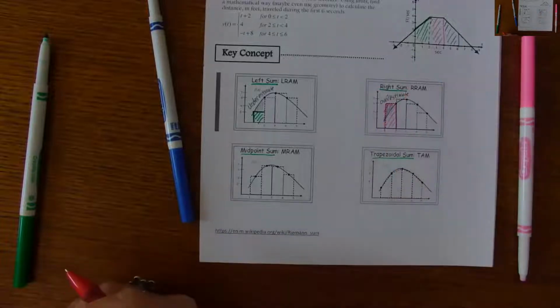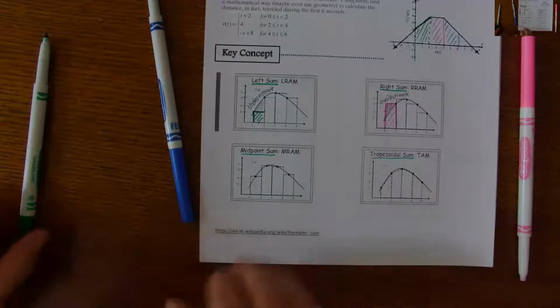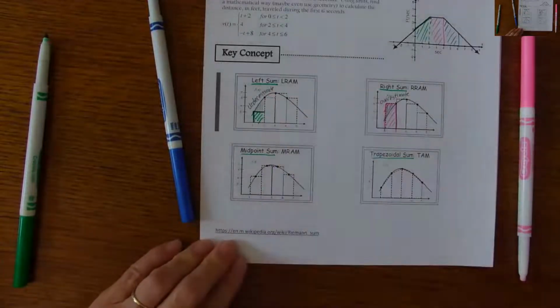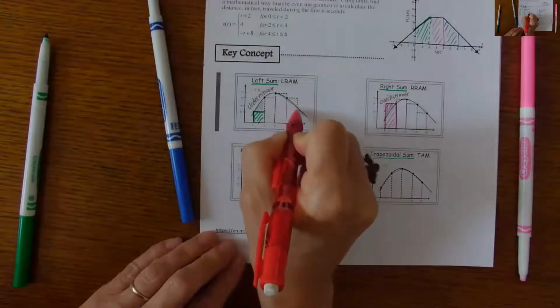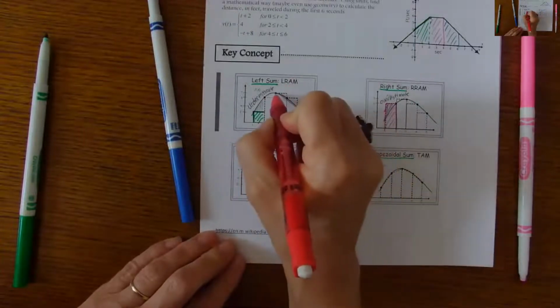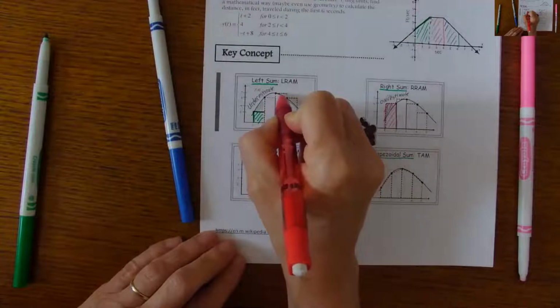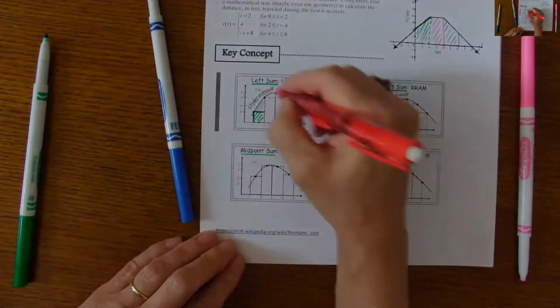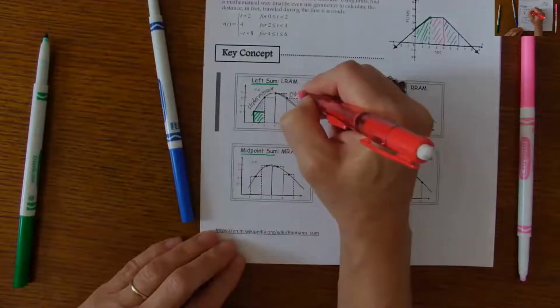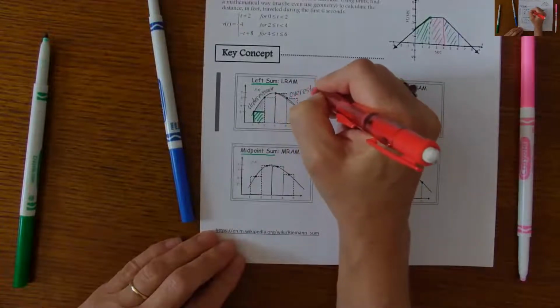Y'all see that? Now, what happens when we turn the tables and now we're decreasing? My curve is going down. So when I use a left sum, I'm adding more in than I should. So now I'm on this side, overestimating how much is there.